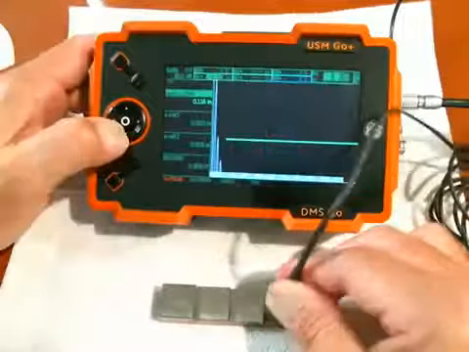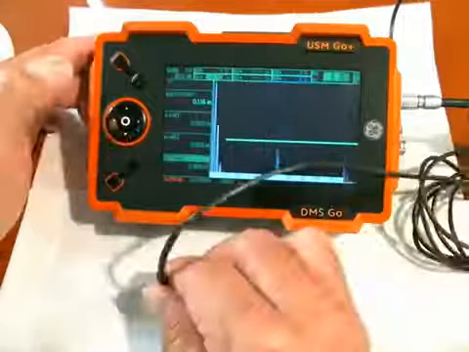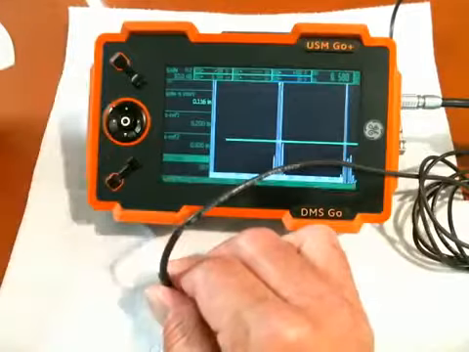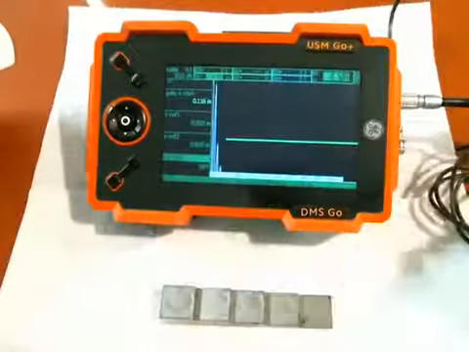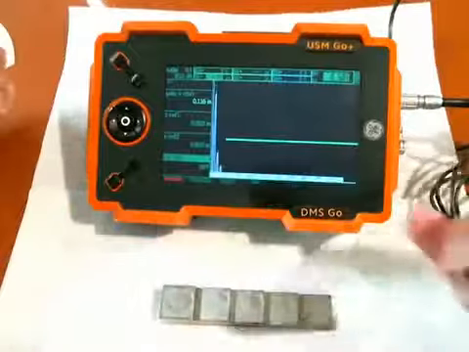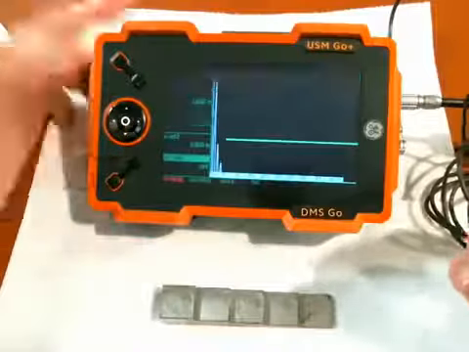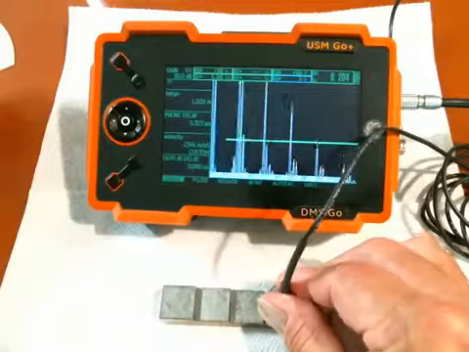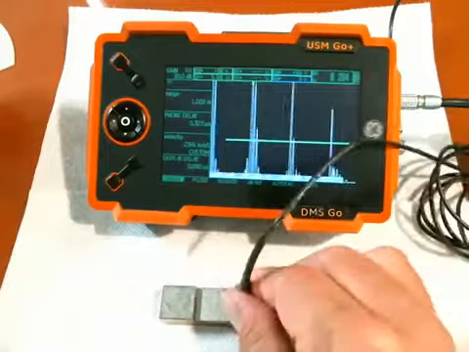Okay, for SREF2, go to my thick block, and it automatically calculates the velocity and the probe delay required to take our reading. So that is how auto calibration works.